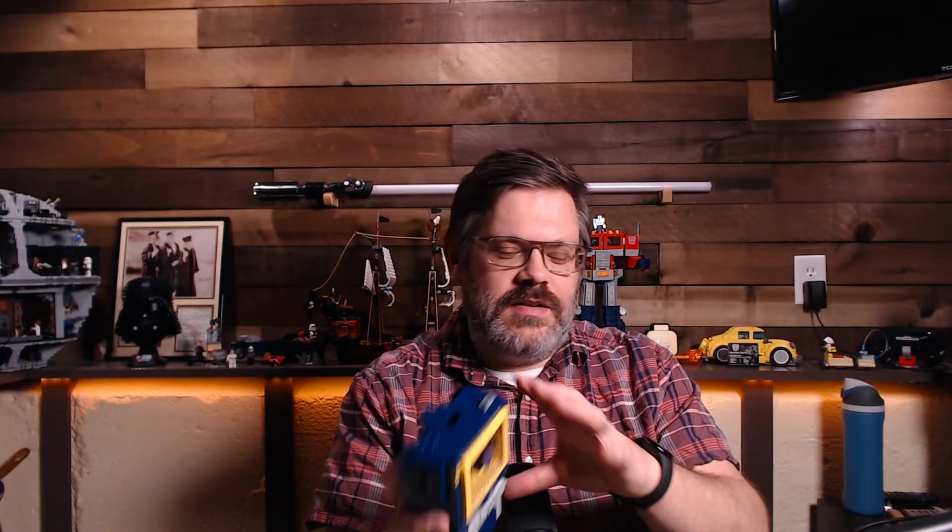I cannot wait to have this one put together so that I can actually transform it, because that's what I've really been enjoying from all the different Transformer sets so far. The transform process really makes me feel like I'm not just building with Lego, but I'm playing with a Transformer again. So I'm really enjoying these. That's where I'm going to stop the build for the night.